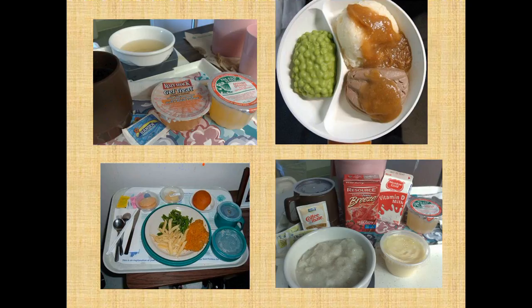Could be a little bit soft if that meat was soft enough, and then the little potatoes and green beans wouldn't take too much.